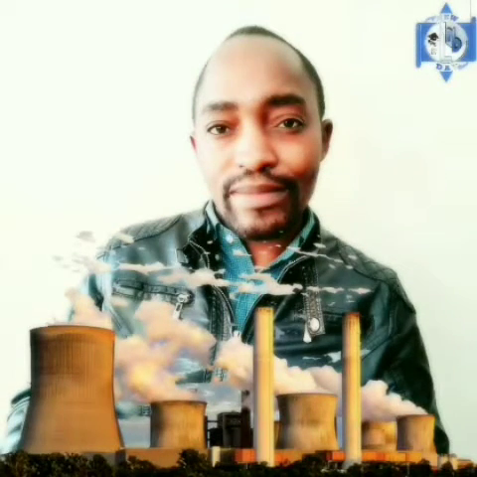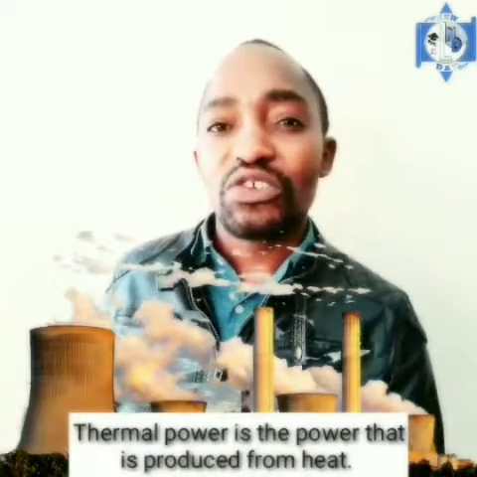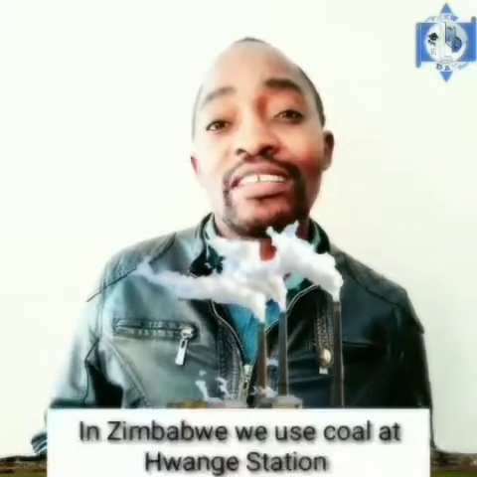Another method we have of generating electricity is by using heat. When you're talking about heat, we're talking about thermal. So thermal power is the power that is produced from heat. There are different things that can be burnt to produce heat, such as coal, oil, or natural gas. In Zimbabwe, we mainly use coal, and it is done at Hwange Power Station.